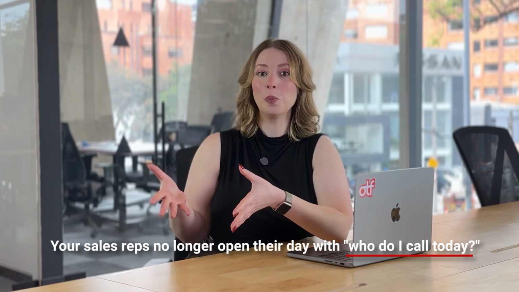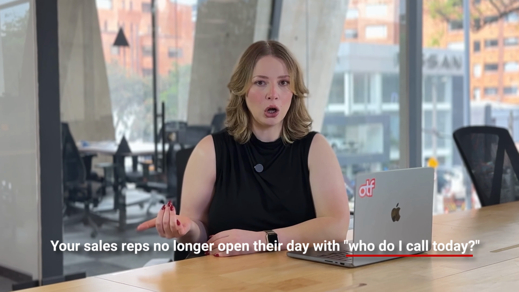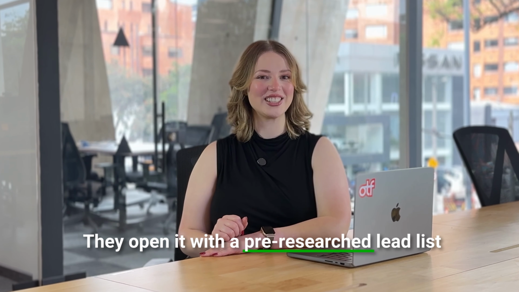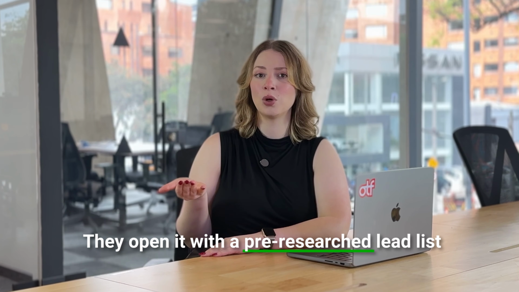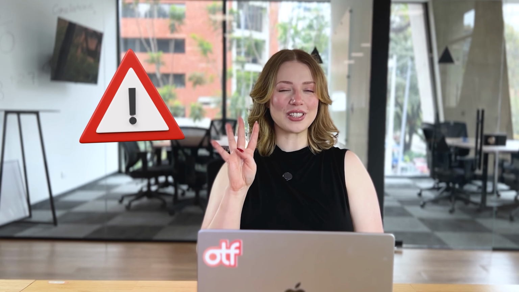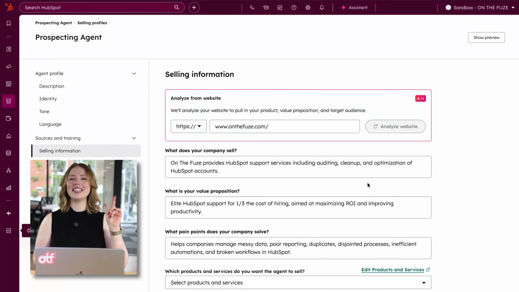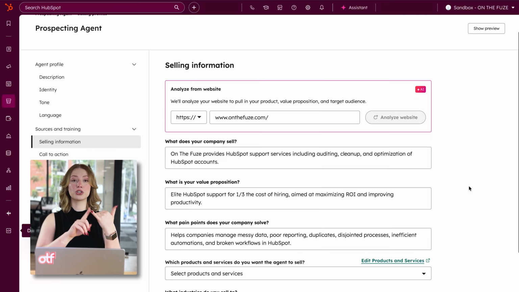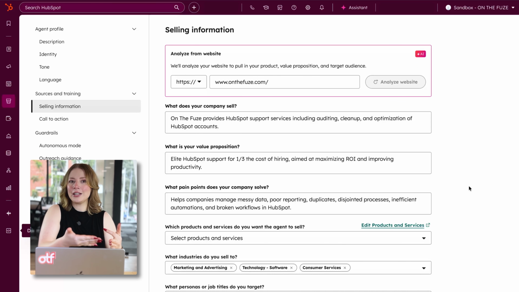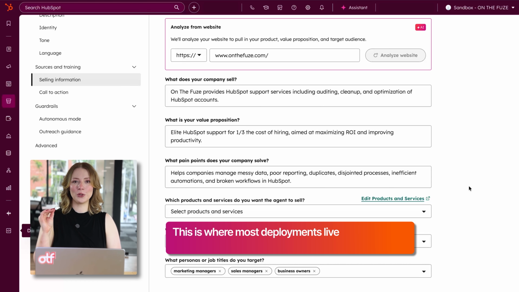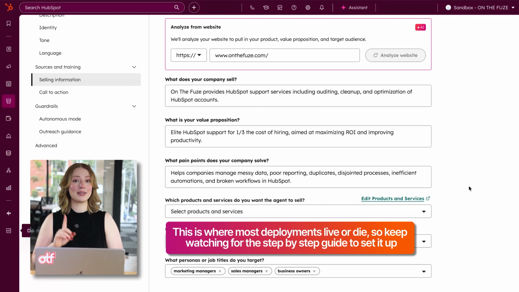And the result is your sales reps no longer open their day with who do I need to call? They open it with a pre-researched lead list the agent already has warmed up while they were asleep. And here's what no one warns you about. These 4 steps can't start until you set up your selling profile in HubSpot. This is your agent's instructions, who you're targeting, what you sell, how to pitch it, and what tone to use. This is where most deployments live or die. So keep watching along for a step-by-step setup guide.